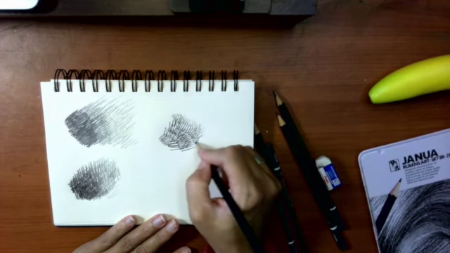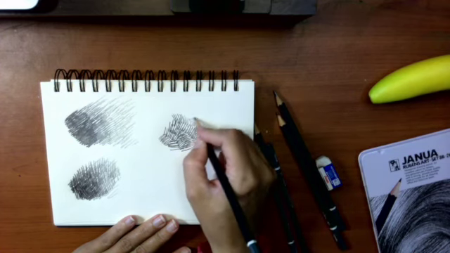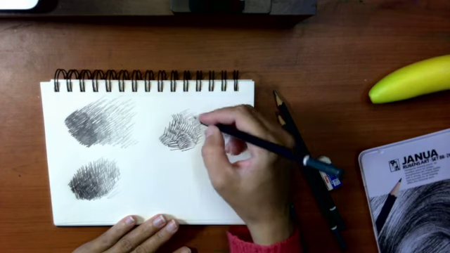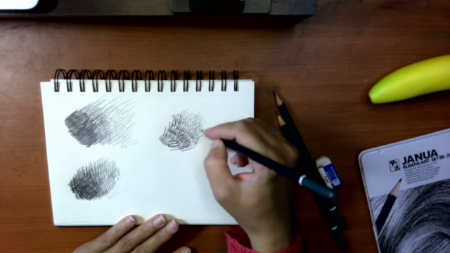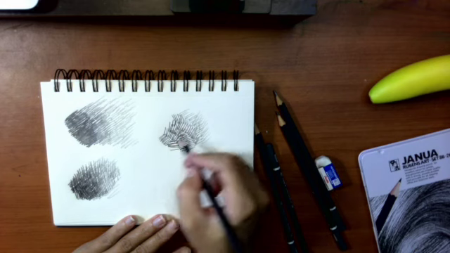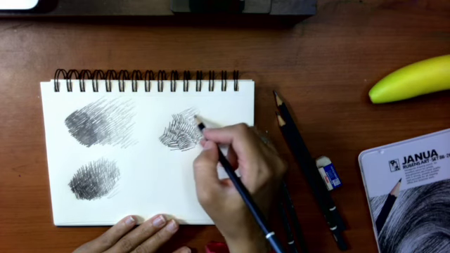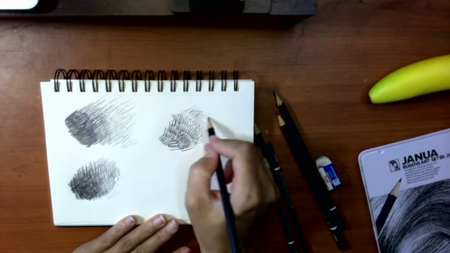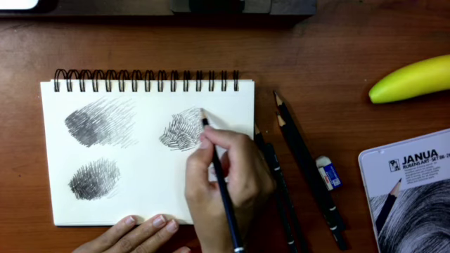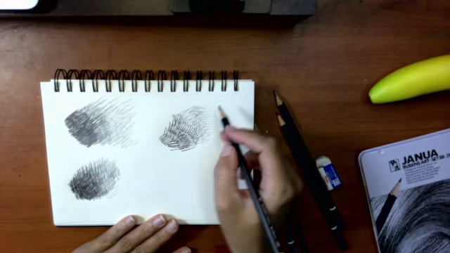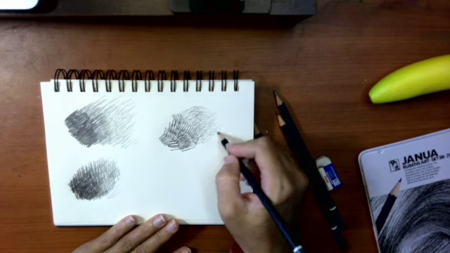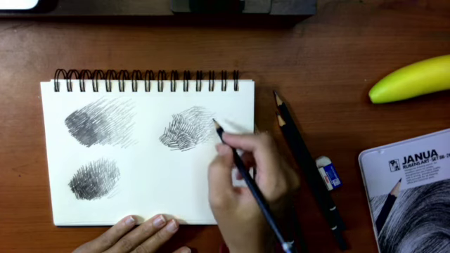And as I'm going, I'm kind of doing medium, so dark, medium, light, any direction, multiple directions. Okay, this is just one of many techniques that you could do.